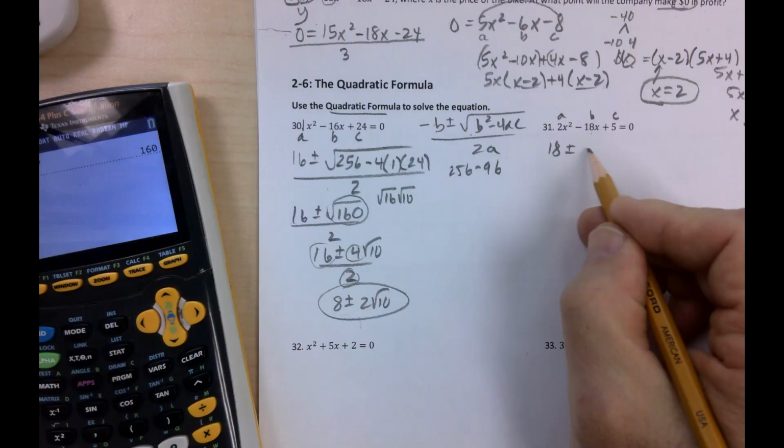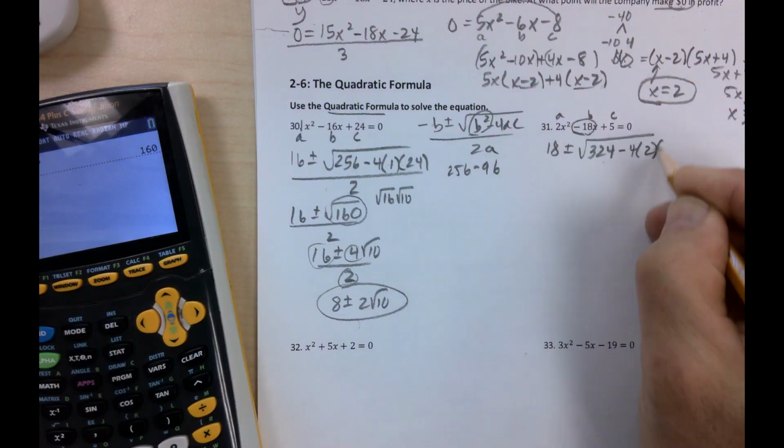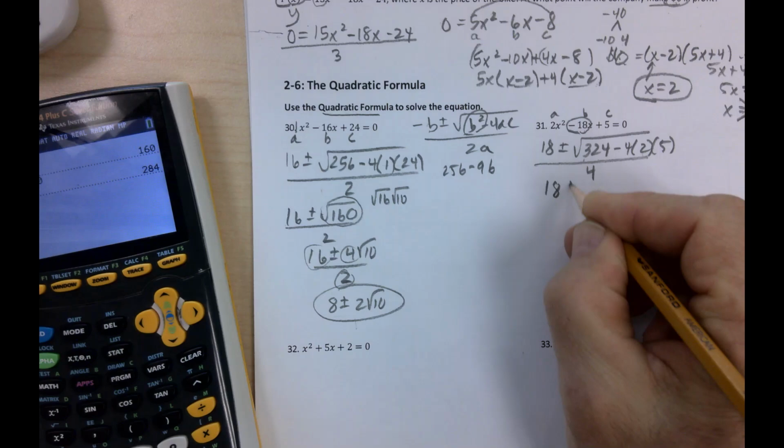So if I squared negative 18, I would get 324. Minus 4ac all over 2a, which is 4 in this case. So this is 40. So 324 minus 40 is 284, plus or minus the square root of 284 all over 4.